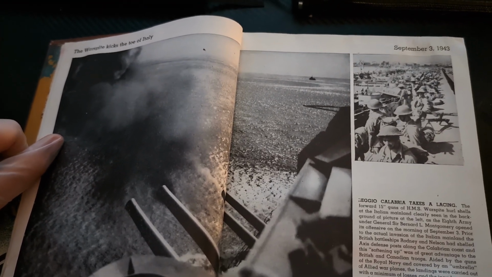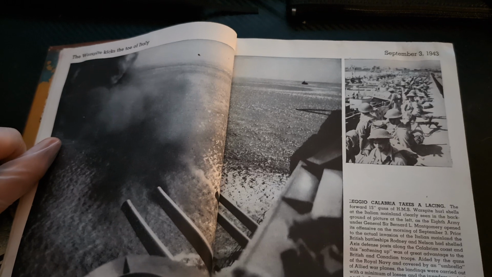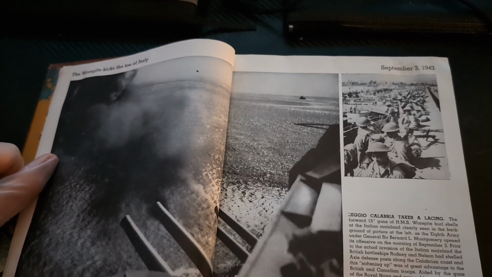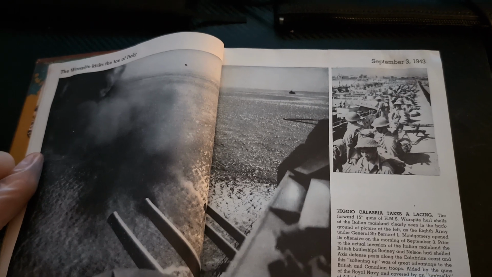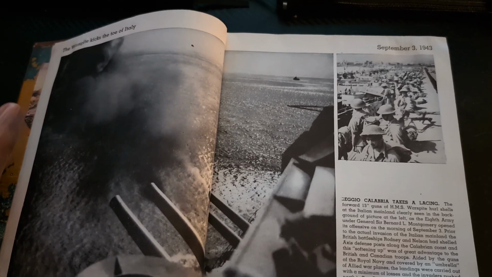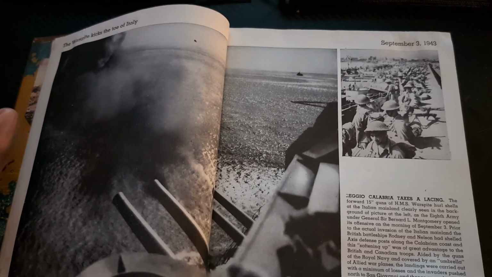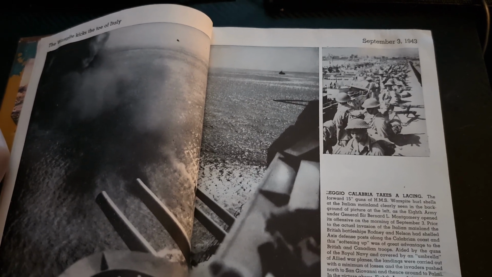As the 8th Army under General Sir Bernard L. Montgomery opened its offensive on the morning of September 3rd, prior to the actual invasion of the Italian mainland, the British battleships Rodney and Nelson had shelled Axis defensive posts along the Calabrian coast, and this softening up was of great advantage to the British and Canadian troops. Aided by the guns of the Royal Navy and covered by an umbrella of Allied warplanes, the landings were carried out with minimum losses, and the invaders pushed north to San Giovanni and thence around the Palami.